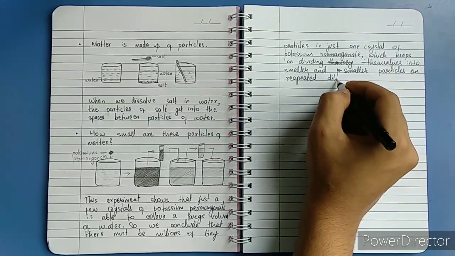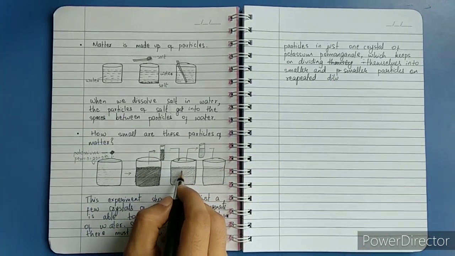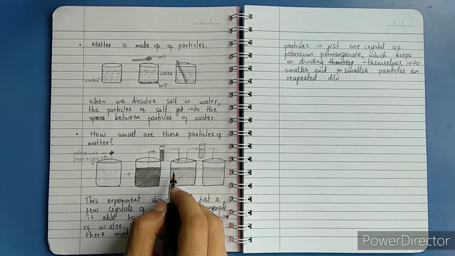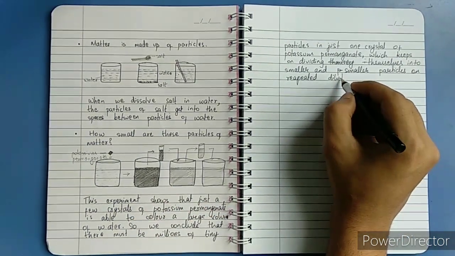Dilution basically means we are diluting it. The amount of solute present in the solution we are decreasing, so we are creating a dilute solution. So on repeated dilution.